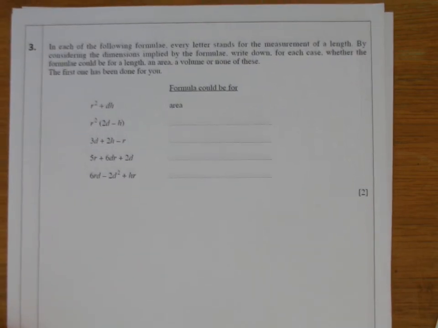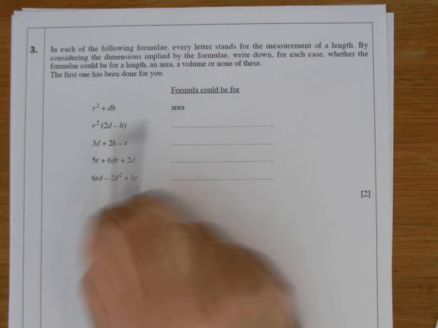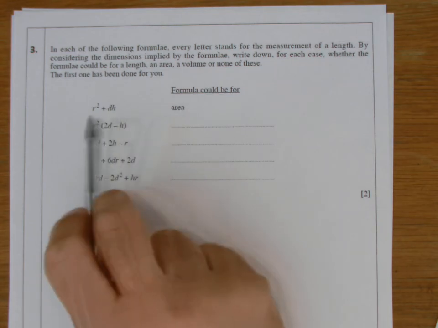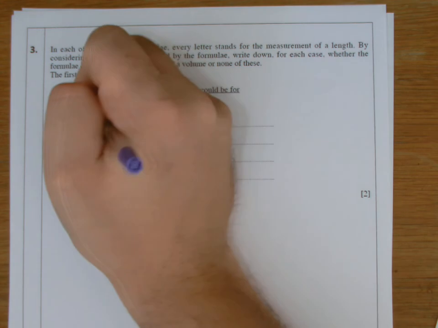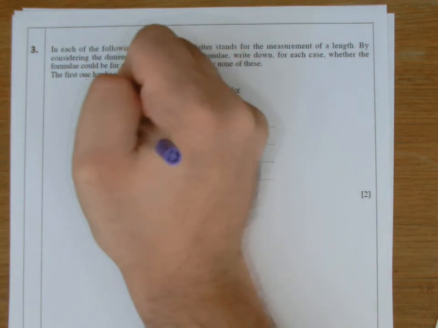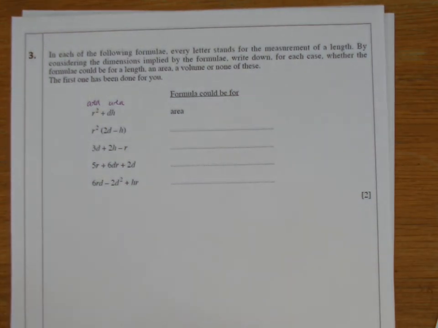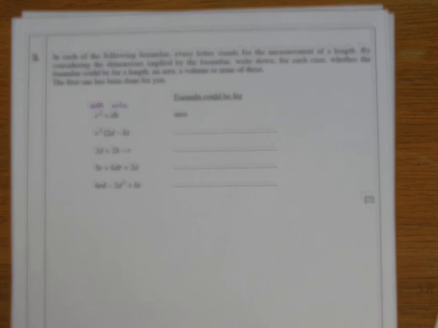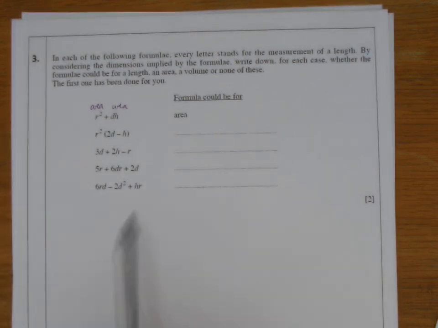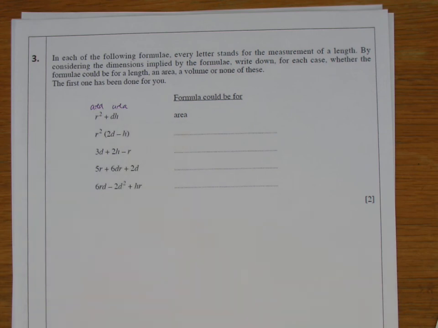In this case here, now let's look at another situation where they ask the same sort of thing. The first one's been done. You can see why it's an area, can't you? Because r squared is an area. DH is also an area. Right? So you're adding 2 areas together. If you add 2 areas together, it just gives you an even bigger area.